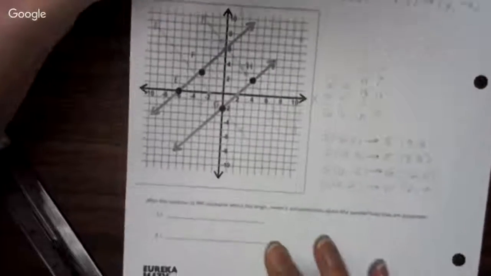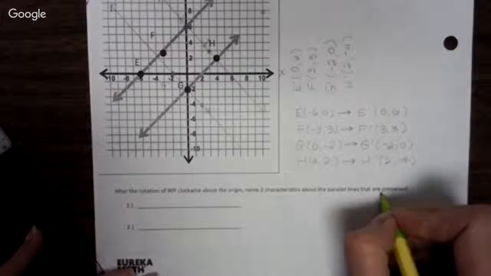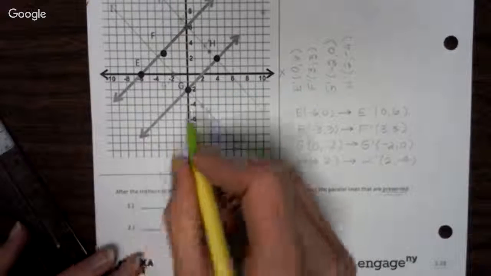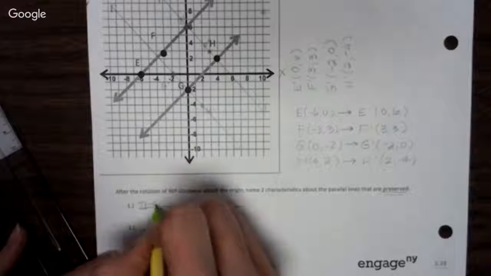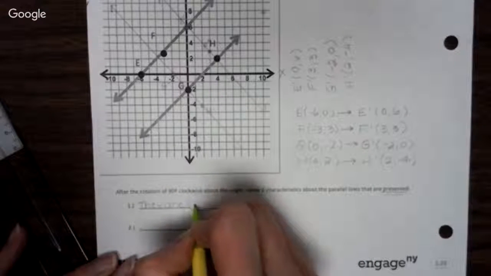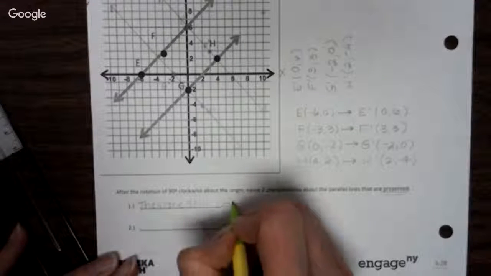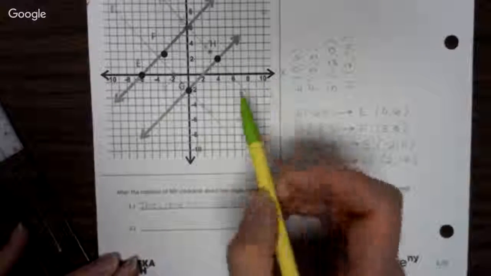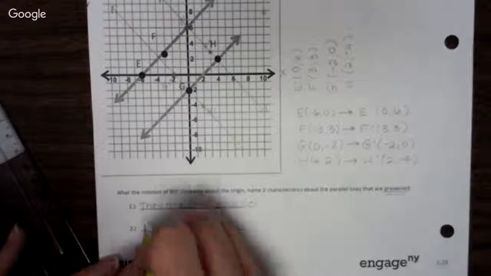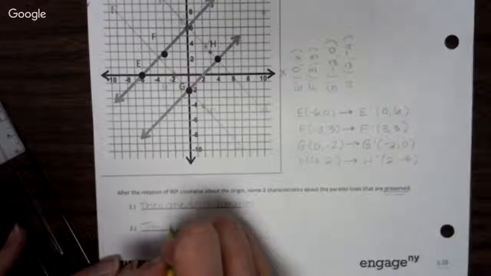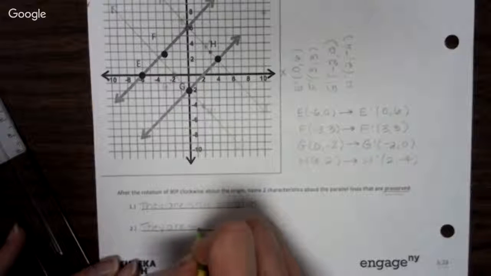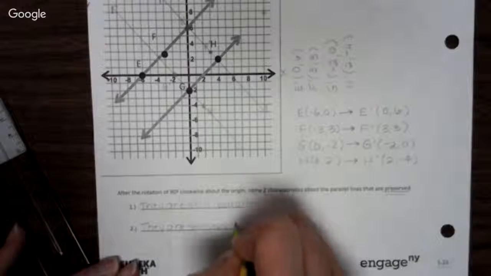So it says, after the rotation of 90 degrees clockwise around the origin, let's name 2 characteristics about the parallel lines that are preserved. Remember, preserved just means stays the same. So what are they? They are still parallel. And if you notice, they're still going to be the same distance apart.